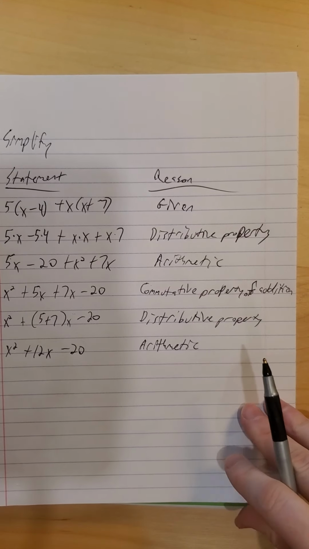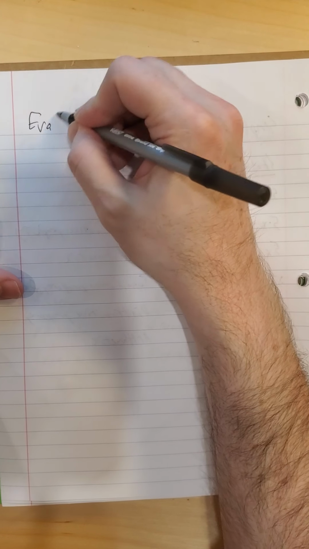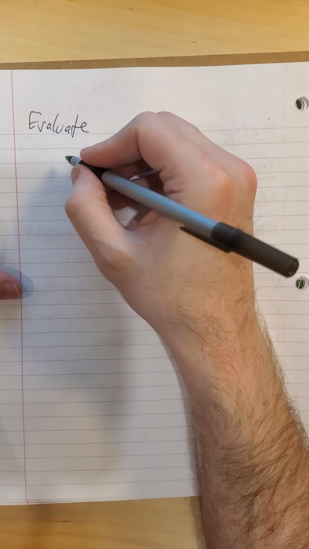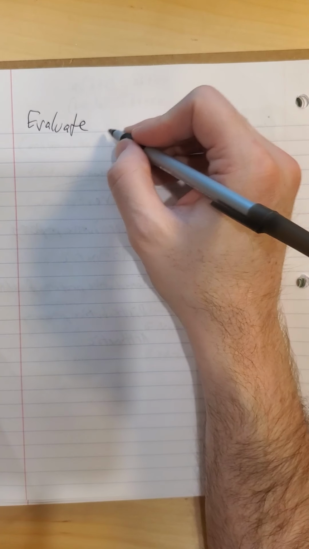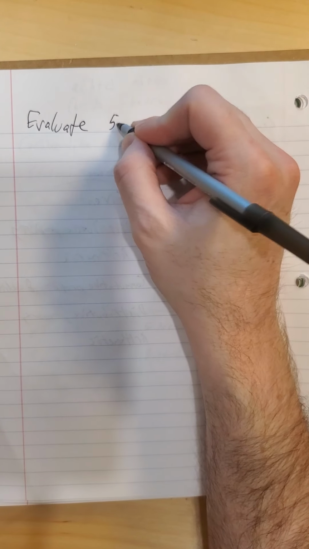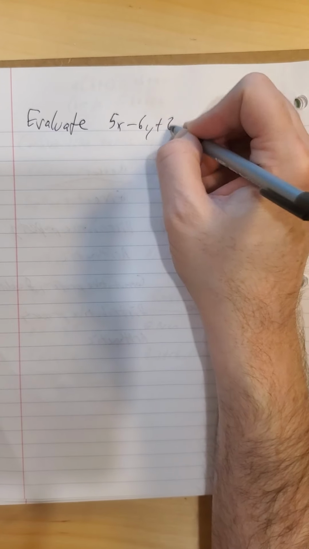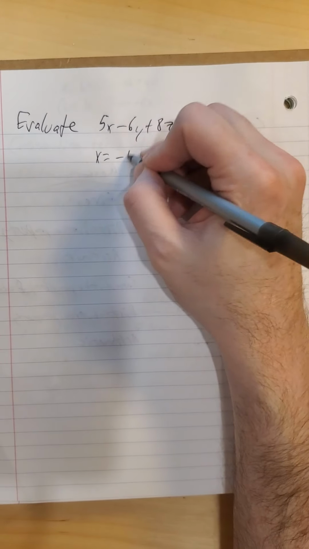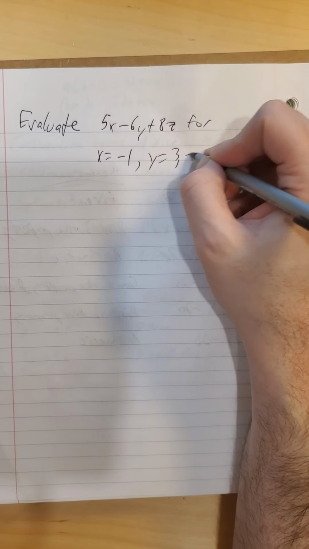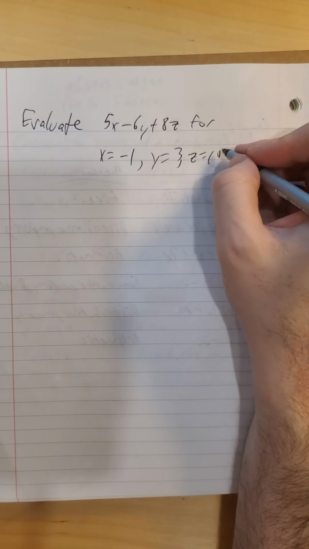Then the last thing they'll have us doing with these is evaluating expressions. So we're going to evaluate 5x minus 6y plus 8z for x equals -1, y equals 3, and z equals 10.